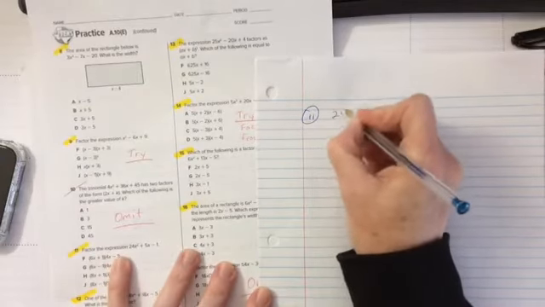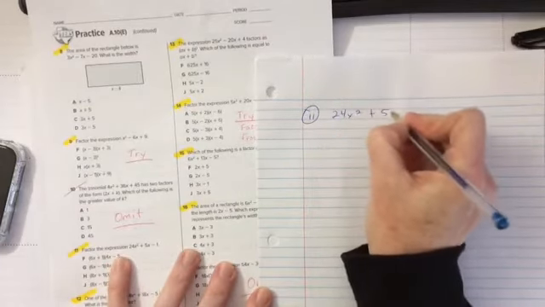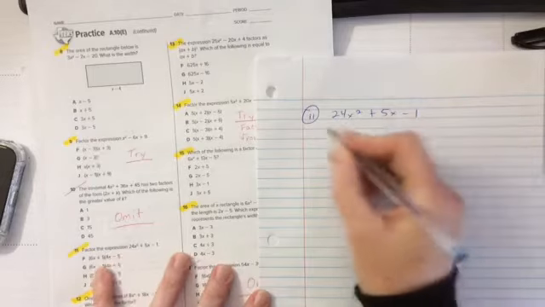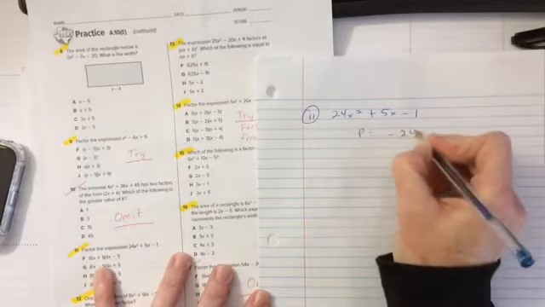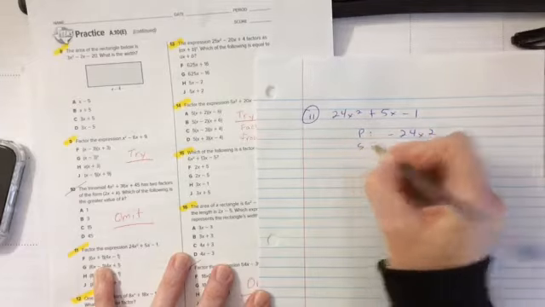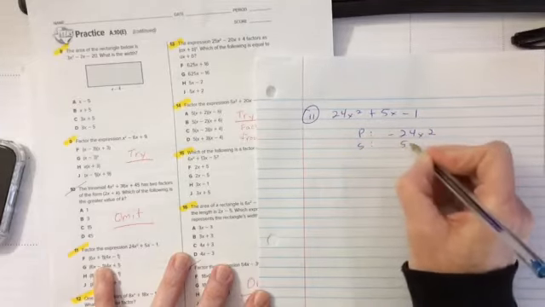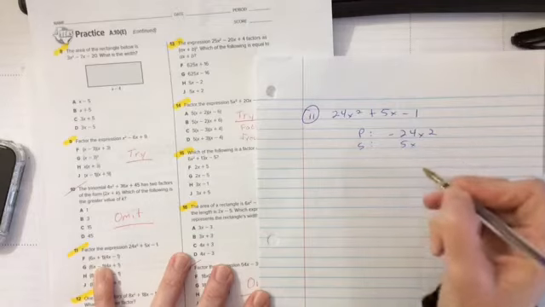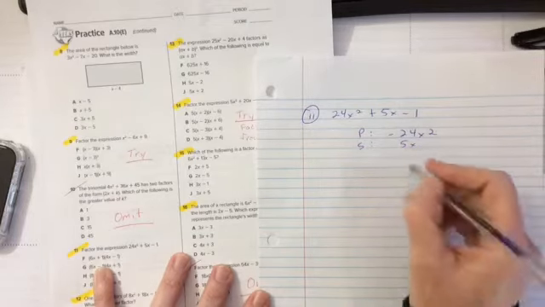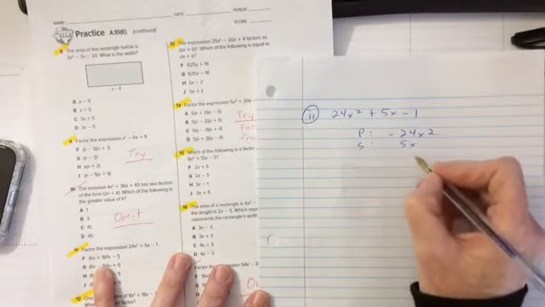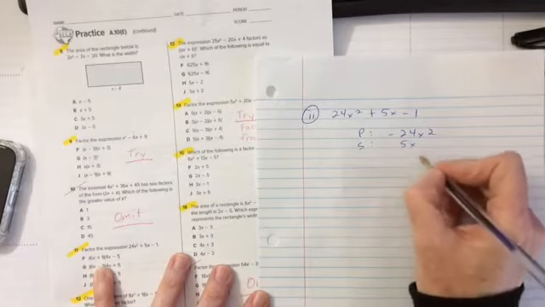We have 24x squared plus 5x minus 1. We know the product is going to be negative 24x squared. The sum is going to be 5x. I did have the numbers correct, but the sign's the wrong way, and that's what led us to the mistake. So you have to be careful, guys. I was going way too fast.